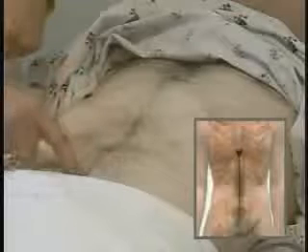Also in the midline there is a line known as the linea alba, which goes from the xiphoid process all the way down to the symphysis pubis. You'll remember that line from your anatomy class.